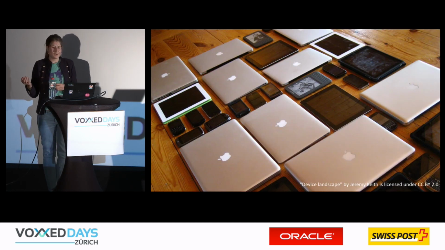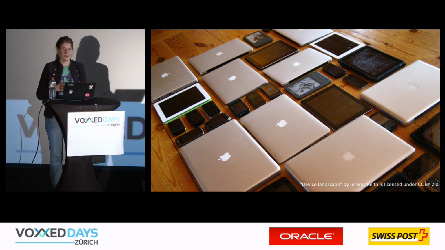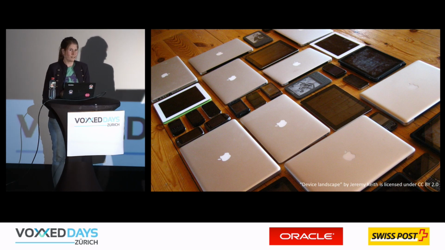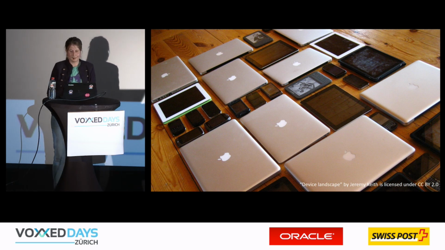So having seen these examples, I hope that from now on you can see the set of devices that a user owns as a whole, and that this maybe opens up ideas of applications in your own domain. And if you do build something, please let me know. I'm very interested to see more examples.